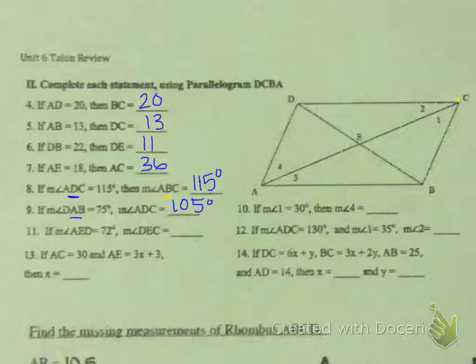Okay, number 10. Number 10 says measure angle 1 equals 30 degrees. So let's find angle 1. Angle 1 is this angle right here. This part is 30 degrees. It says measure angle 4 equals what? Okay, so we are trying to find angle 4, which is over here.